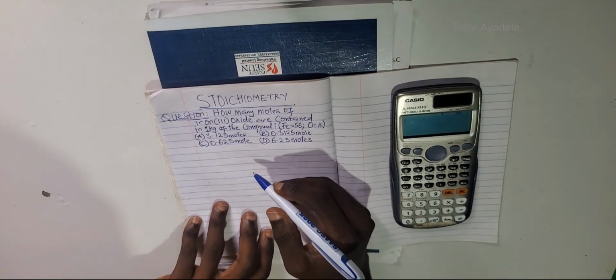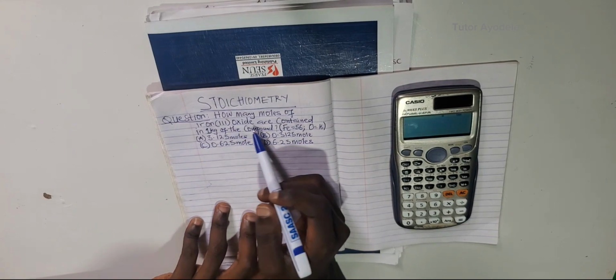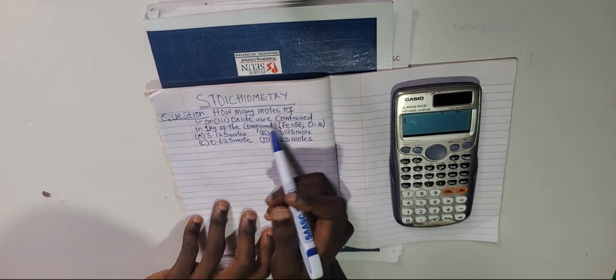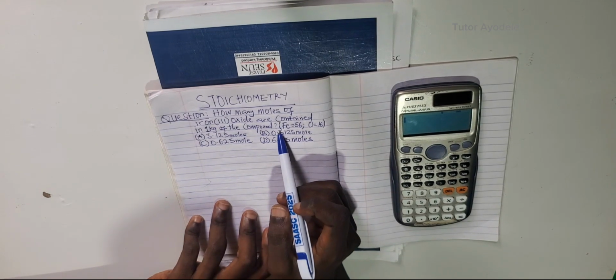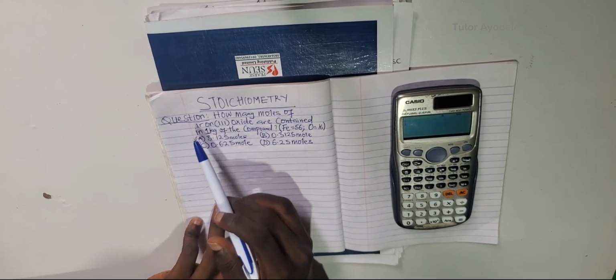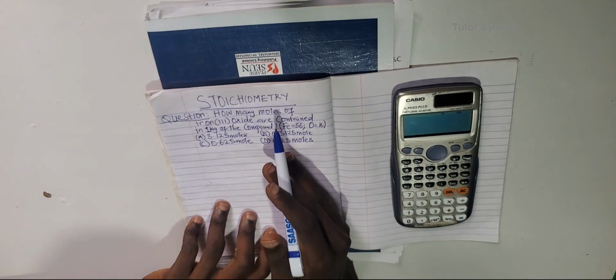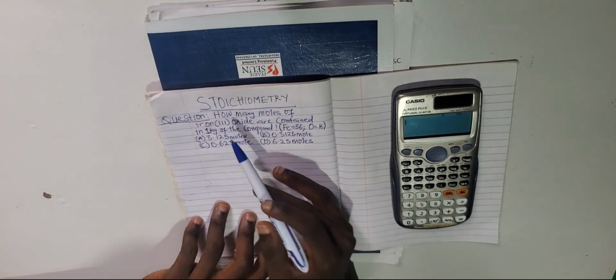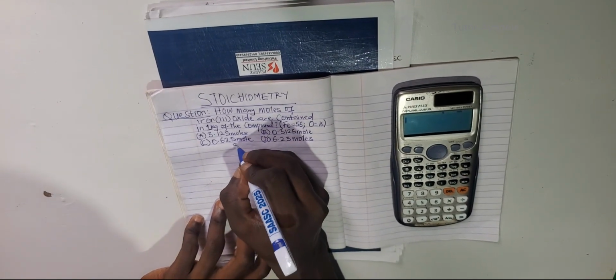The question says, how many moles of iron 3 oxide are contained in 1 kg of the compound? First thing, which compound are we talking about? The compound is iron 3 oxide. You know, we have iron 2 oxide, we have iron 3 oxide. Don't get confused. Let's start.